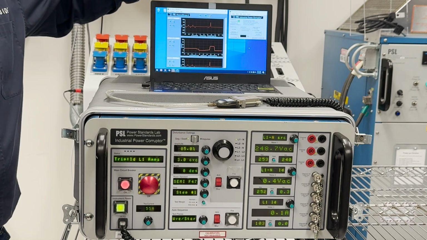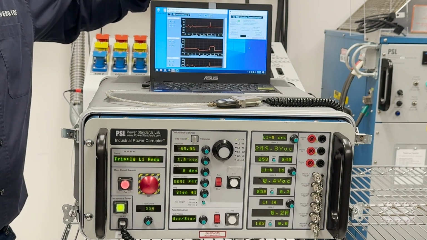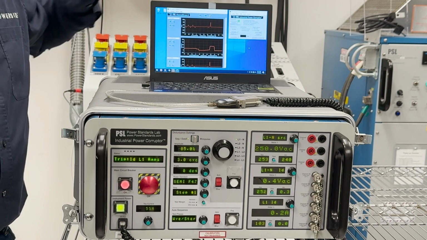And it's very important to understand the difference between simple resistive load and loads which have capacitance in them and have capacitors.